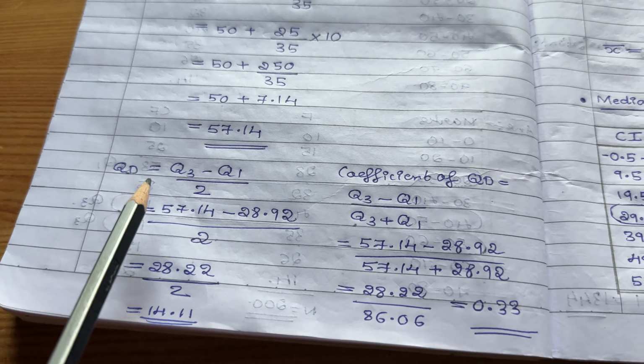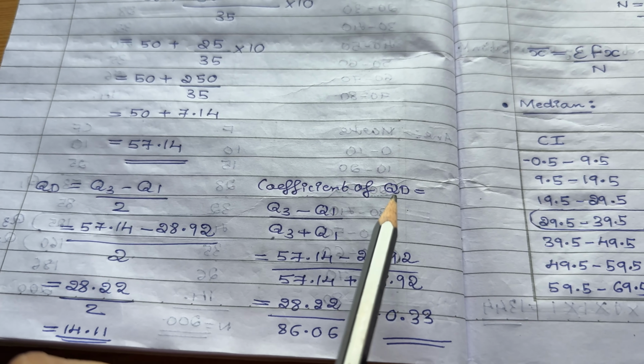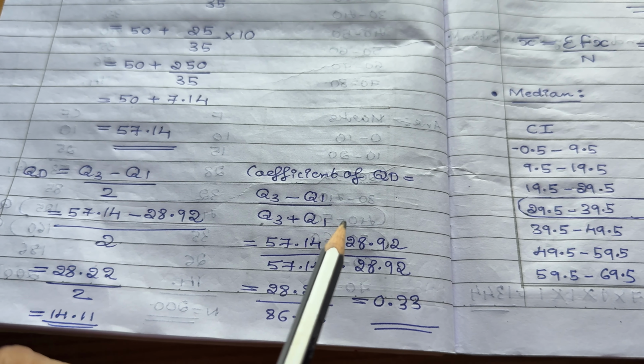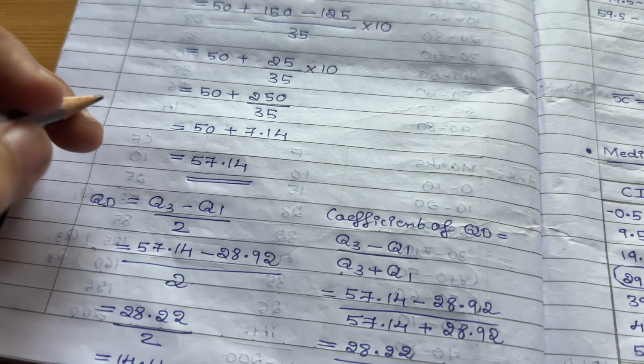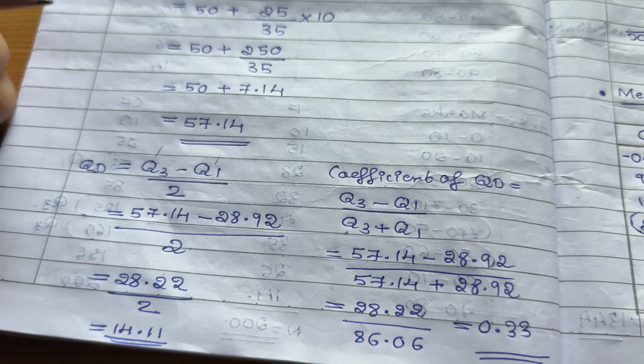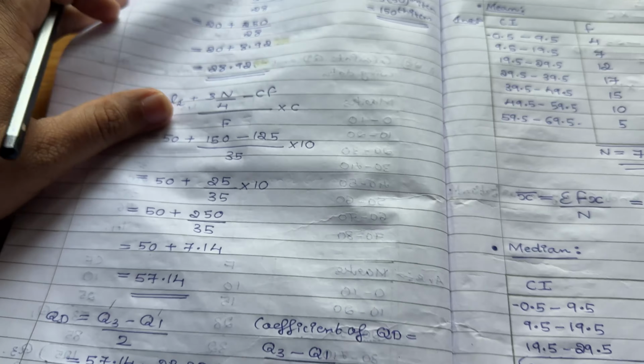The quartile deviation formula is Q3 minus Q1 divided by 2, and the coefficient of quartile deviation formula is Q3 minus Q1 divided by Q3 plus Q1. So you might be thinking, what is this Q3 and what is this Q1? To find out Q3 and Q1, there is a separate formula for that also.